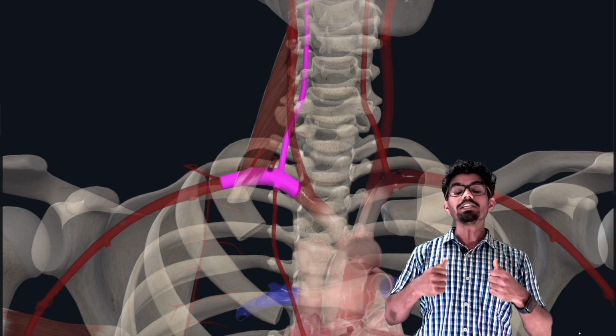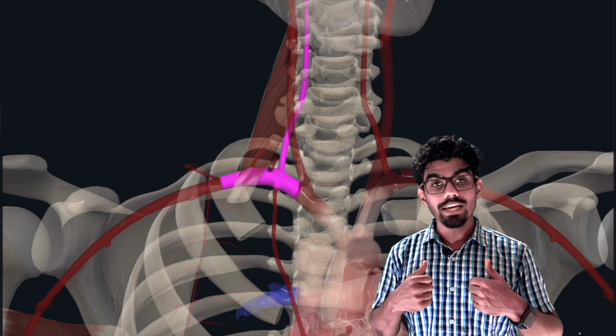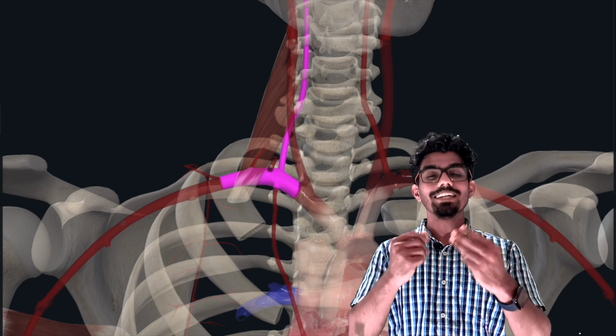Now, the first part of the subclavian artery gives three branches.